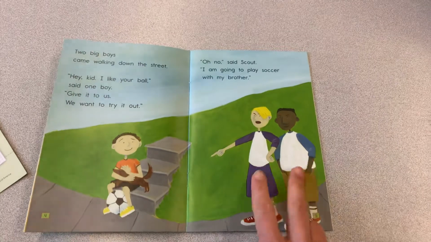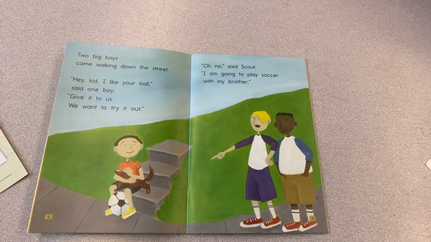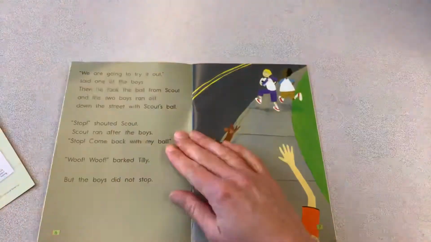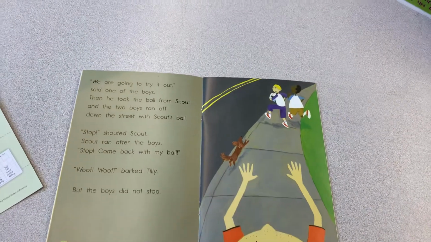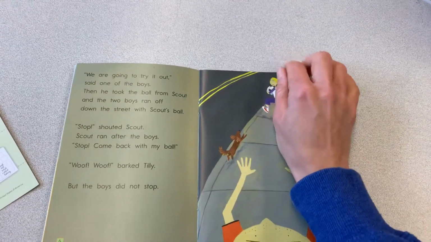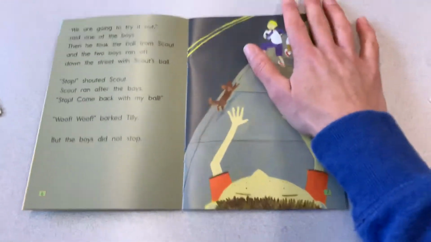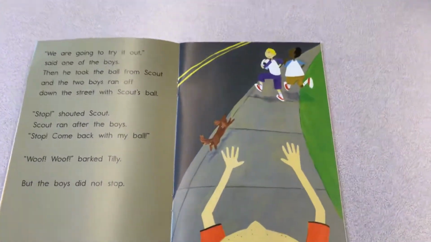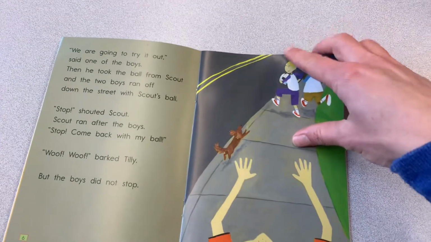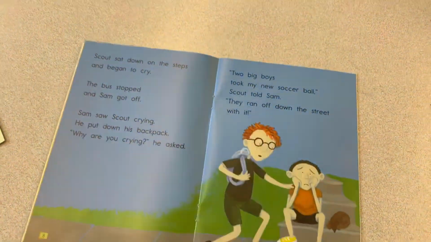Ooh. Those 2 don't look very happy, do they? Looks like there's going to be a lot of talking in this book. So be thinking about what kind of voices you're going to give to Scout and the bullies, even the dog.